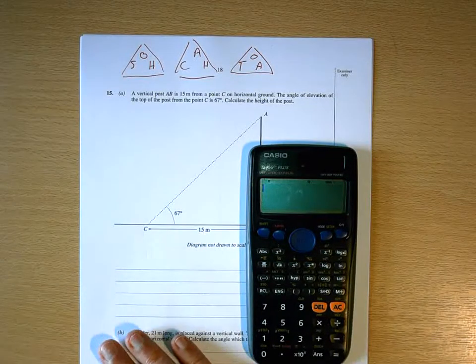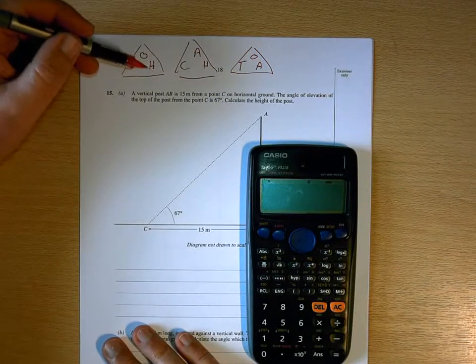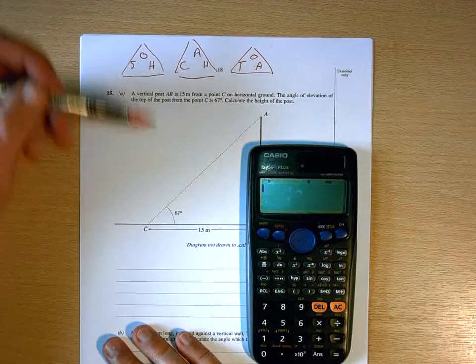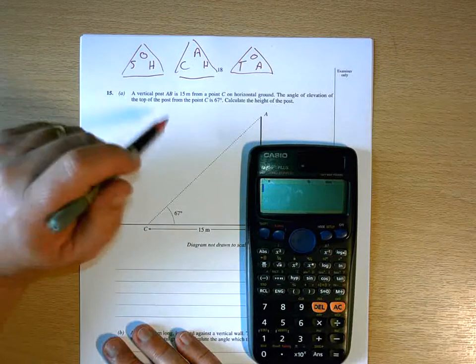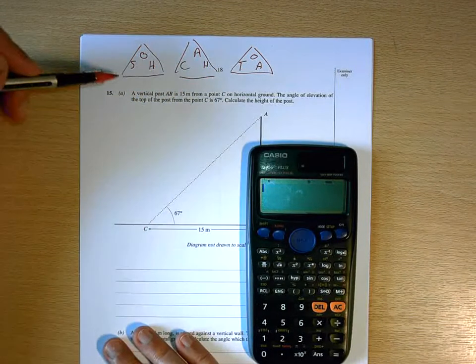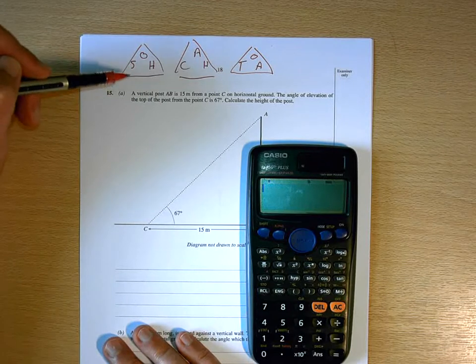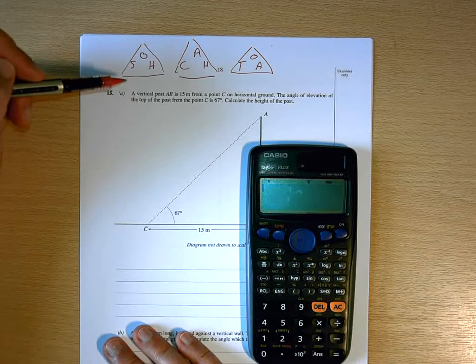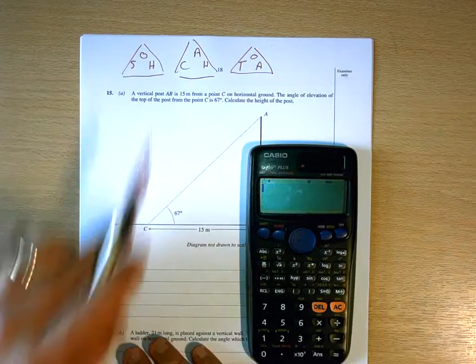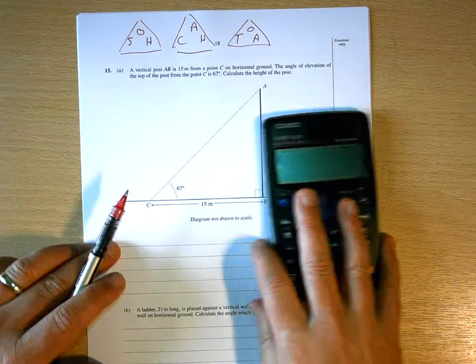So CAH TOA, or some people say silly old Harry, others, some officers have curly auburn hair. However you remember it doesn't matter, but you aren't given those relationships, you need to remember them. If you can remember them in the triangle form, then that is really helpful, because that actually sorts out for you when you're multiplying and when you're dividing in order to answer the questions. So we'll come back to those as we go along.